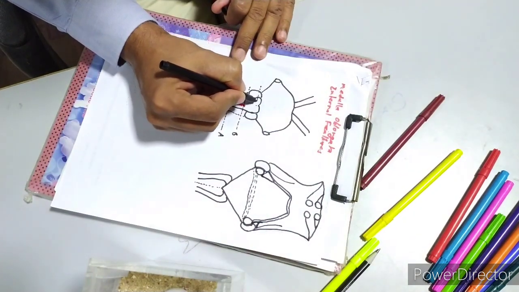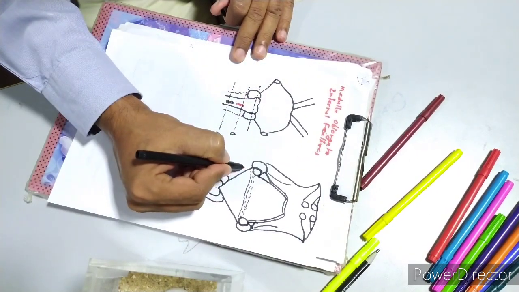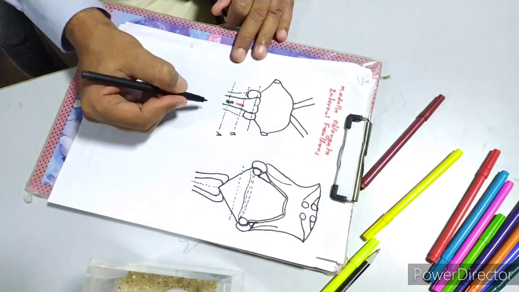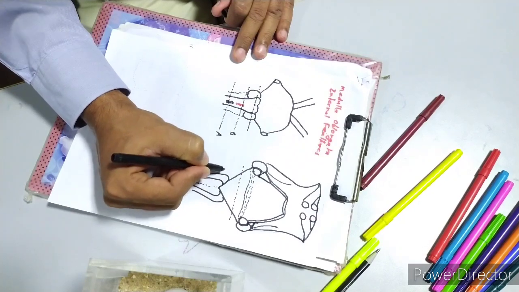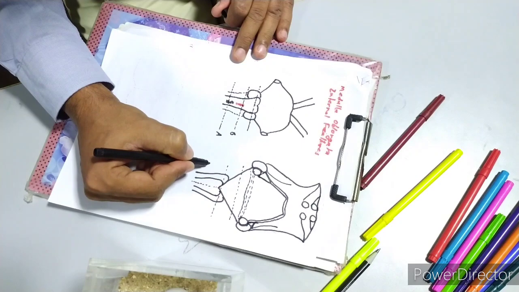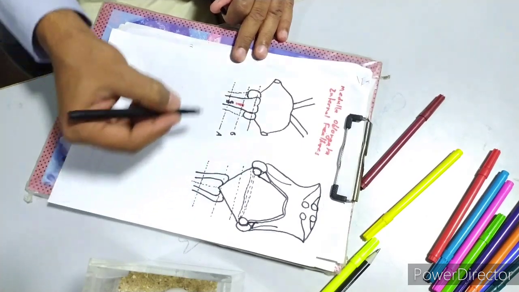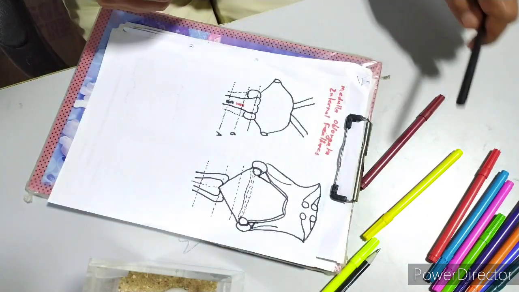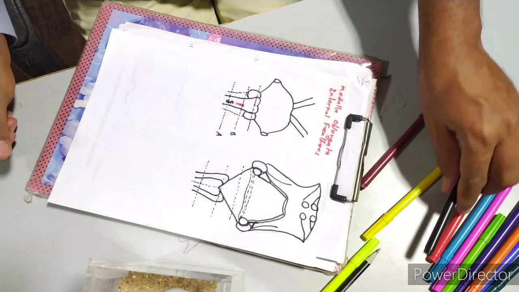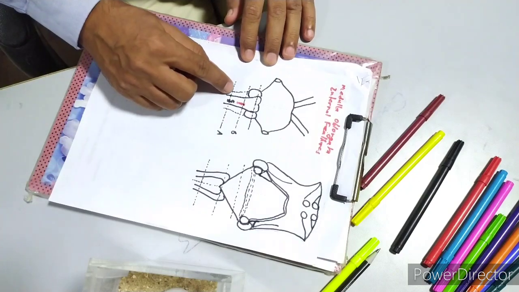Where the olive comes, there will be the open part. The second level will be here, posteriorly, and the first level will be here. So at these three levels, we will see the cross section, or internal feature, of the medulla oblongata. Now come first level, the pyramidal level.